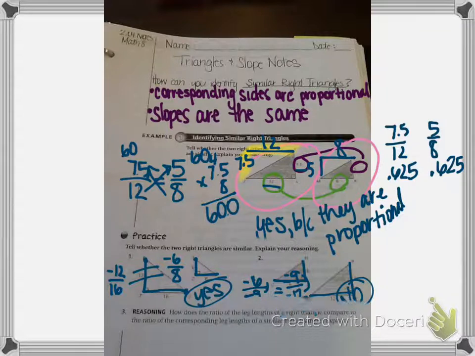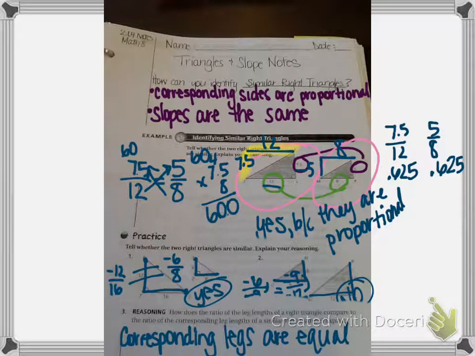Let's take a look at the last question here. How does the ratio of the leg lengths of a right triangle compare to the ratio of the corresponding leg lengths of a similar right triangle? So the corresponding legs are equal if we were to reduce them.